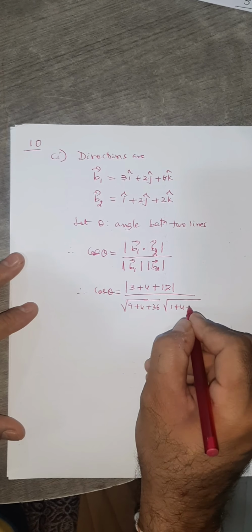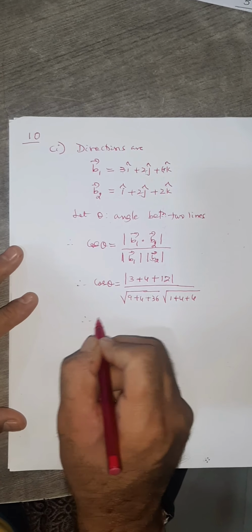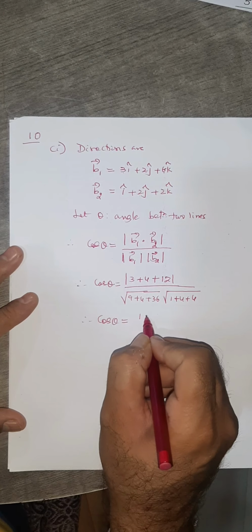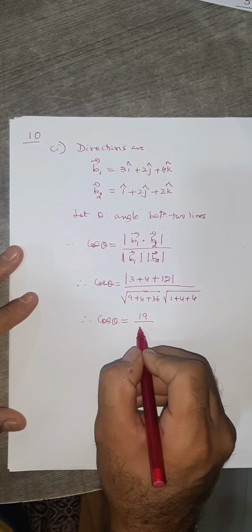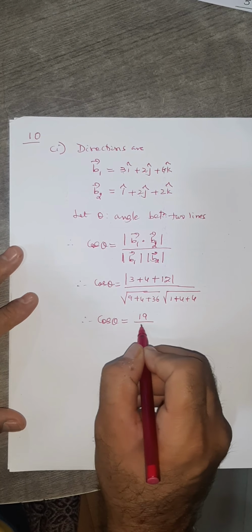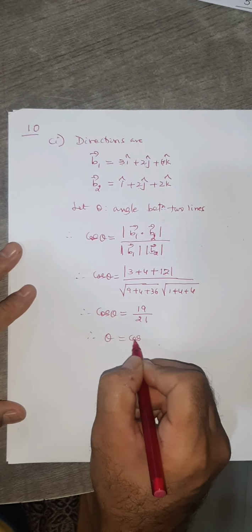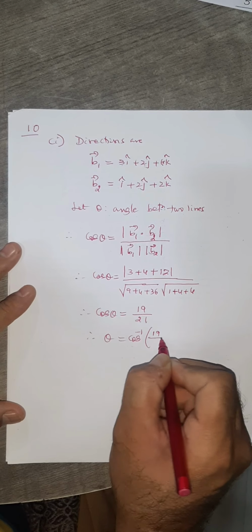Root of 1 plus 4 plus 4. So cos theta equals here 19 upon, this is 7 and this is 3, so we'll get 21. So therefore theta equals cos inverse 19 by 21.